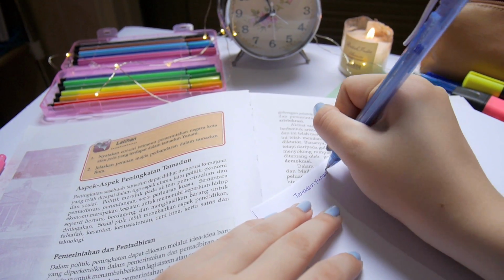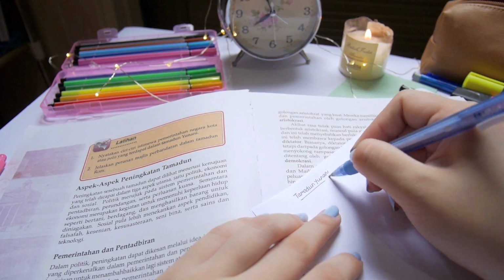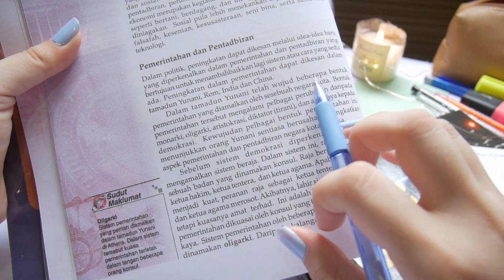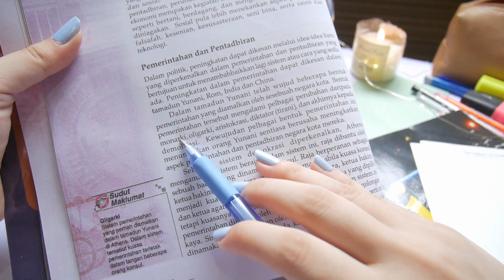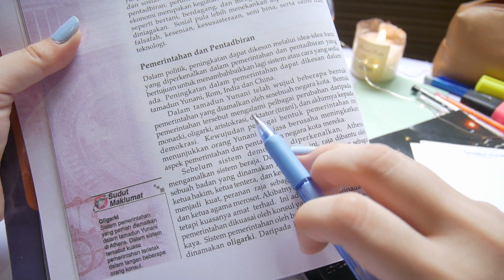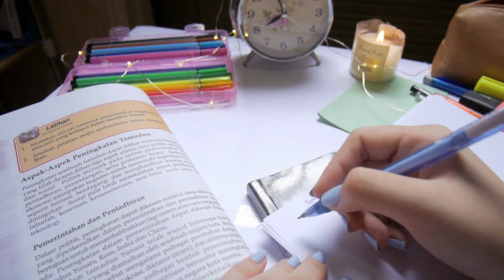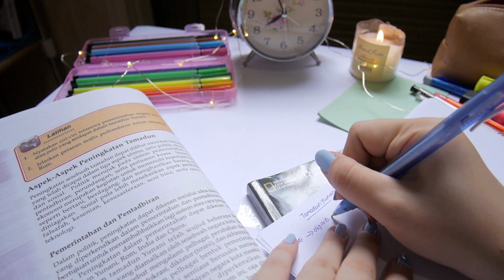Yunani. Ooh, this table is shaking. How to take points: I will first read the part. Tamadun Yunani telah mewujudkan blah blah blah. So they already have monarchy, oligarchy, aristocracy, dictator, democracy. So this is the first point already. I take almost every point. Ooh, sorry, that's shaking.